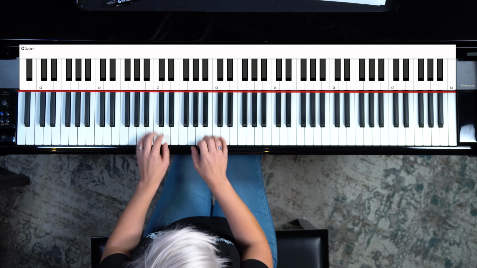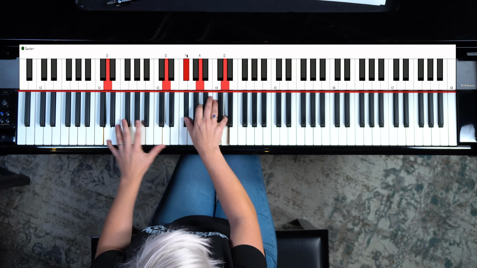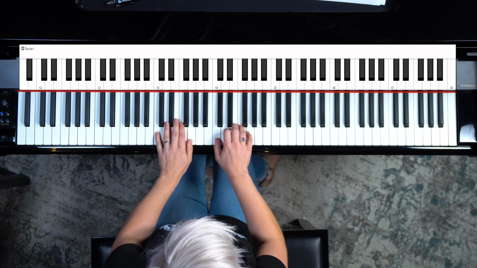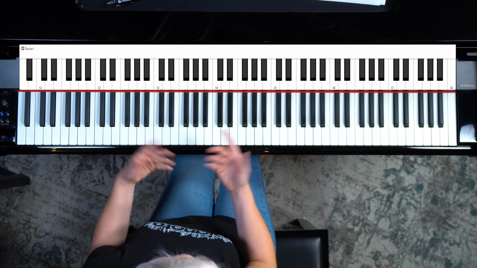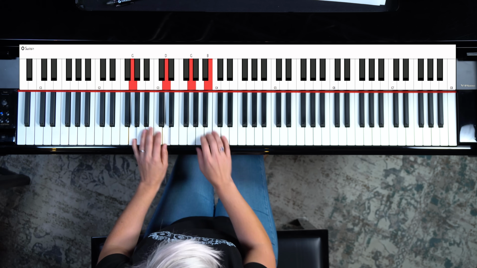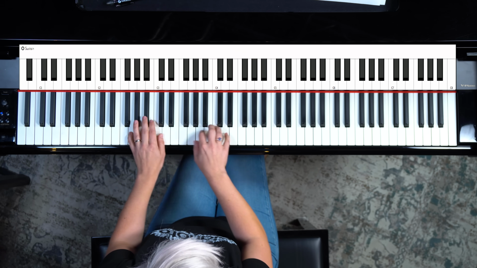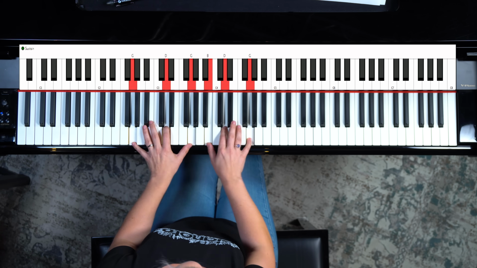So if you combine the 1, the 4, the 5, and the 1 in any order you like, you're going to get a happy sound. And the more energy you put into your rhythm choices, the more energetically you play it, the happier and more energetic your song will sound. So you can go 4, 5, 1. You could go 5, 4, 1. You have lots of options. So that's happy. Next, we're going to take a look at sad.